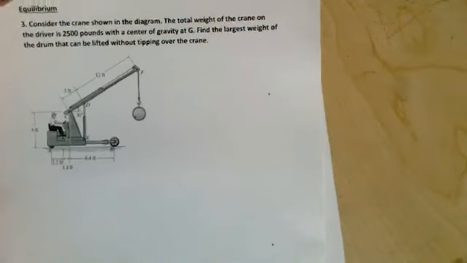So once again, make a free body diagram. Some of you are a lot more artistic than I am, but I just put in the relevant stuff.